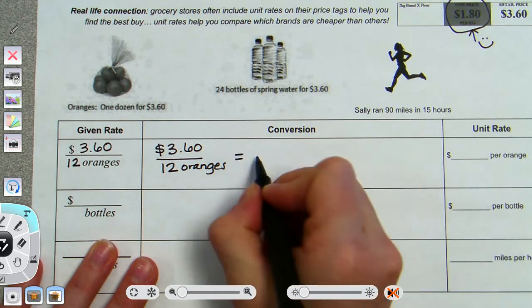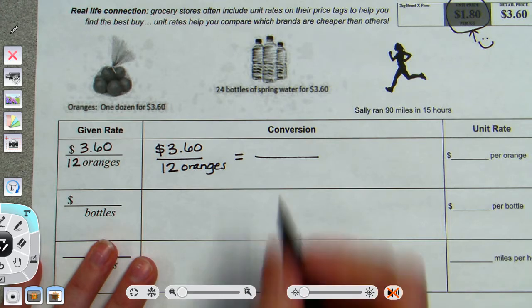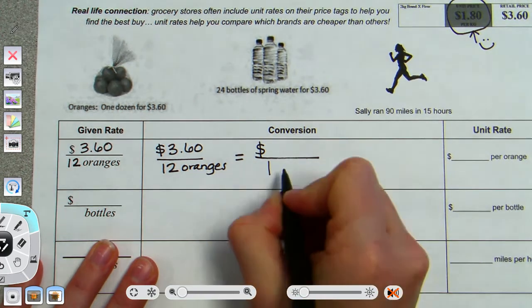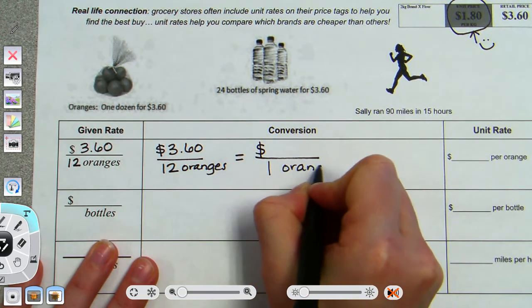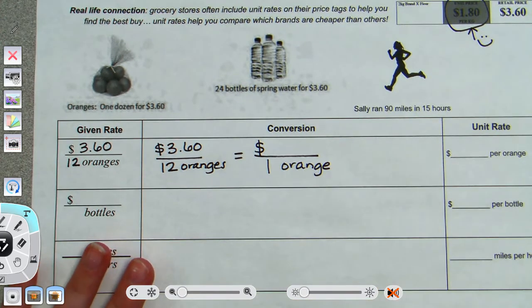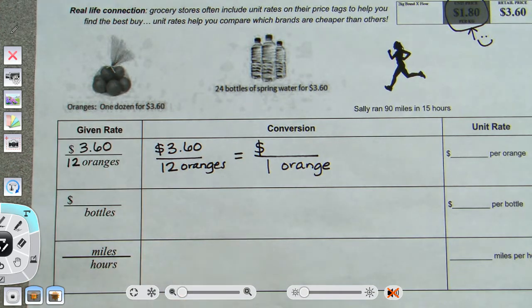Now I want to put an equal sign and I want to put another fraction line. We're going to set up another rate that's equivalent. Now, I know it's going to be money on top, but I don't know how much. We want to boil it down to just 1 orange. Because if you remember, a unit rate is when one of my units is 1. I want to know the price for just 1 orange. Maybe I don't want the whole bag. I just want 1.